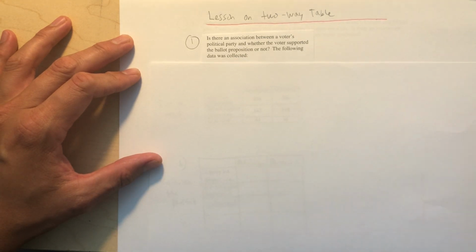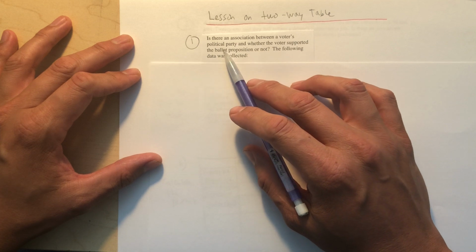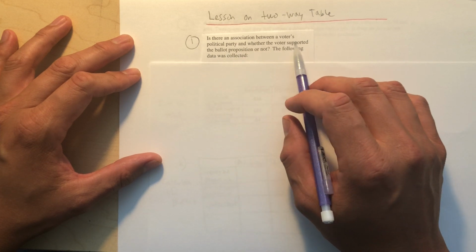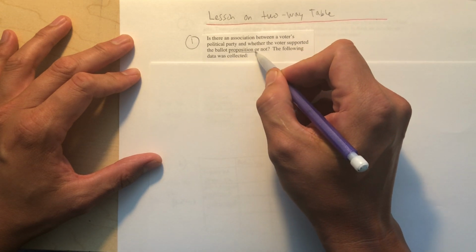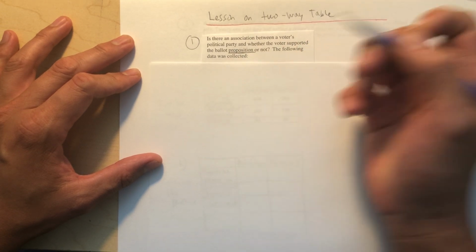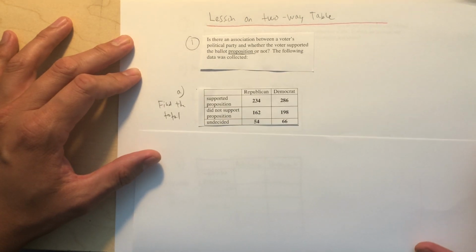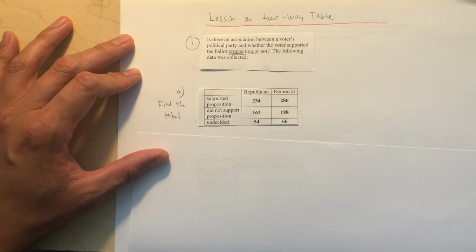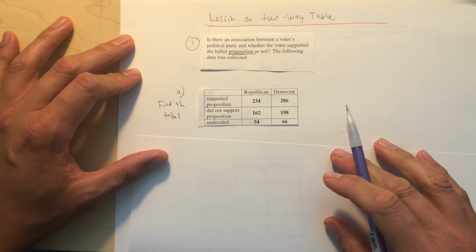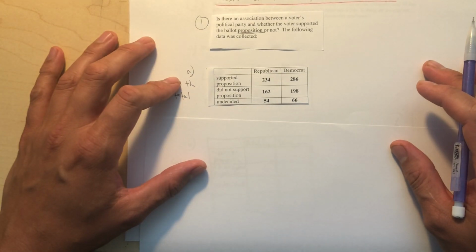Here's a problem. Is there an association between voters' political party and whether the voters supported a ballot proposition or not? A proposition is sort of like a new law or rule that they want to create. Here's the following data. This is already sort of like a two-way table. Now the most important part of a two-way table is finding the total amount. That's what you want to do.